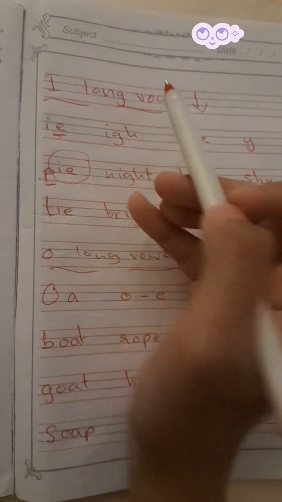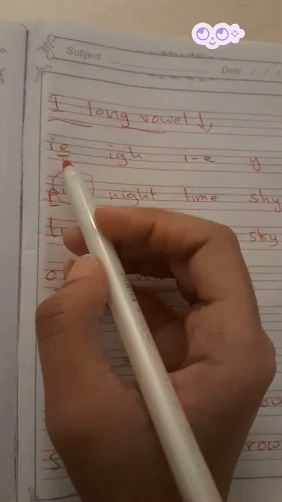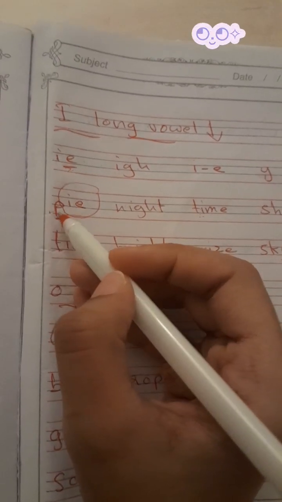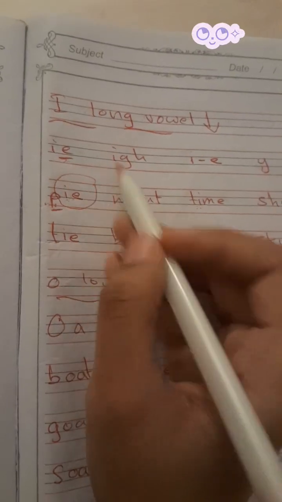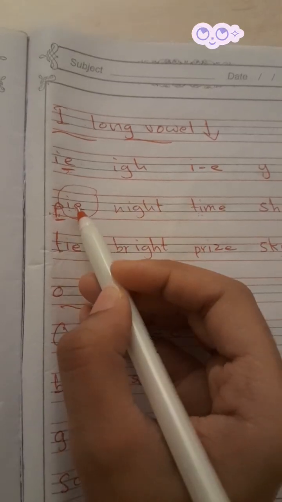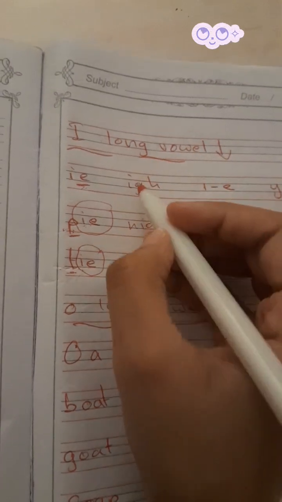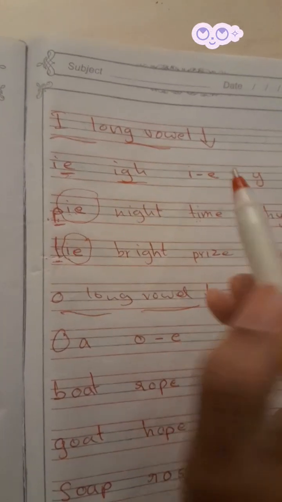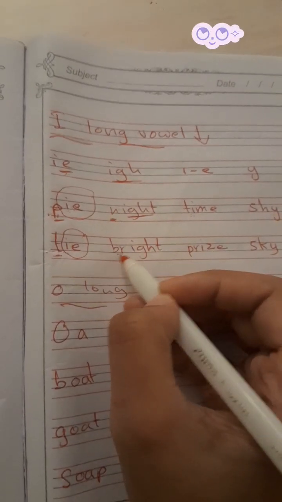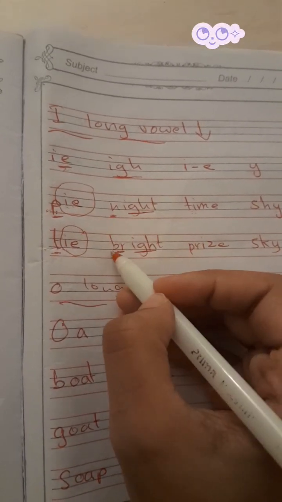Now I long vowel, let's see. So this has the I long vowel sound. Let's start and see. P-I-E, pie. E is I, because we are talking about words that have the sound of I. P-I-E, pie; T-I-E, tie. Now let's see here. This is also I. N-I-G-H-T, night; B-R-I-G-H-T, bright.